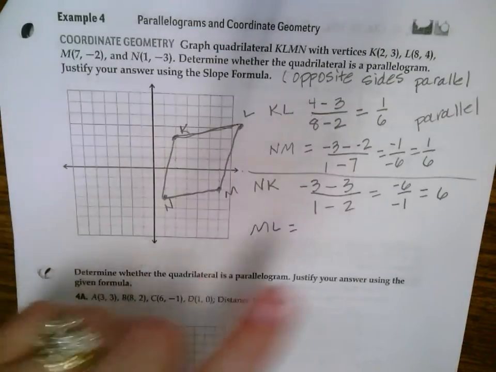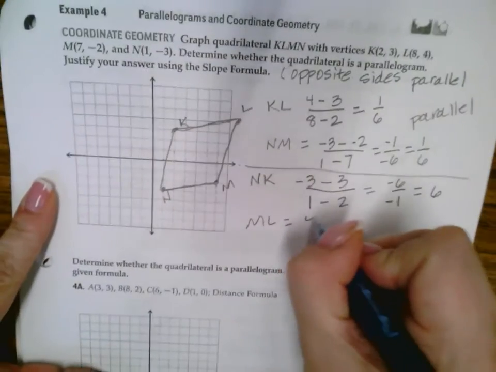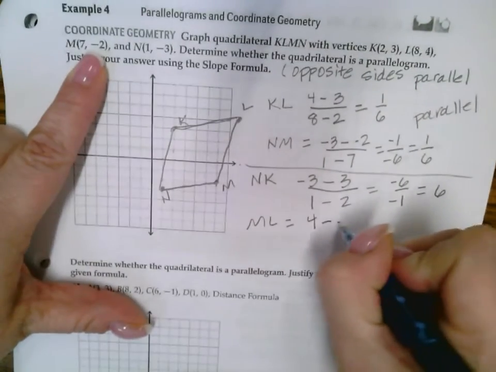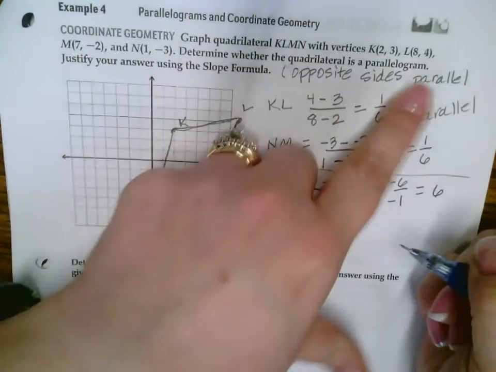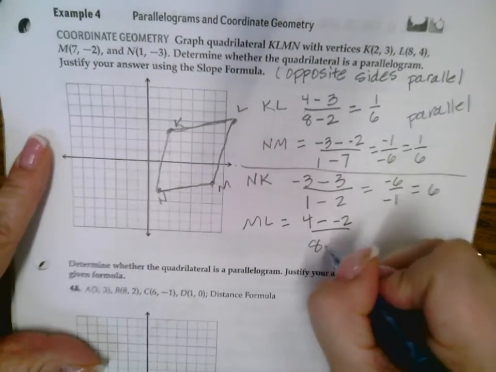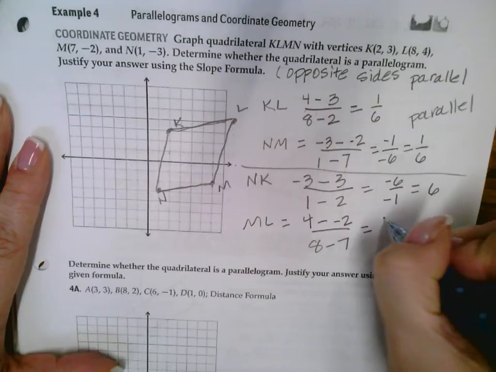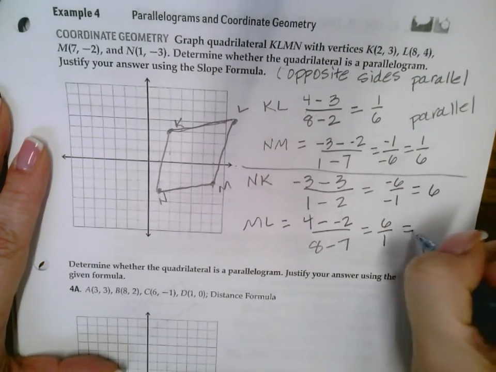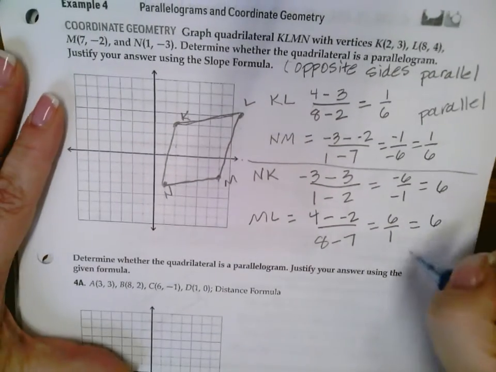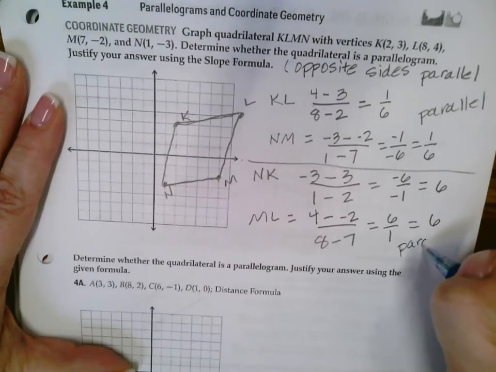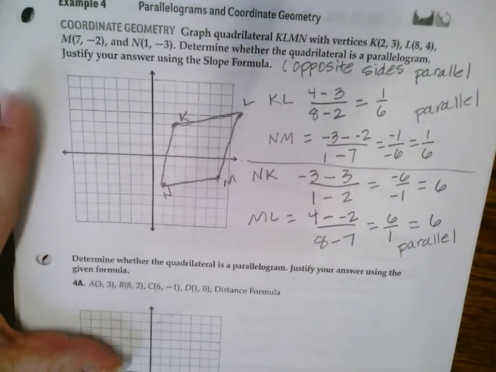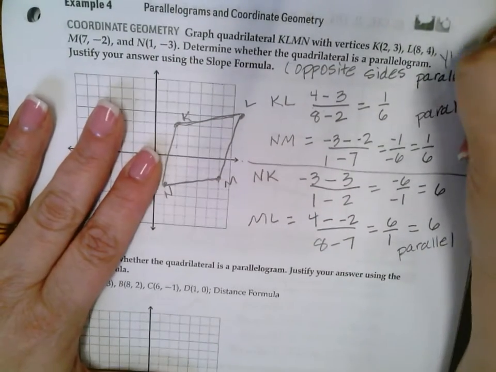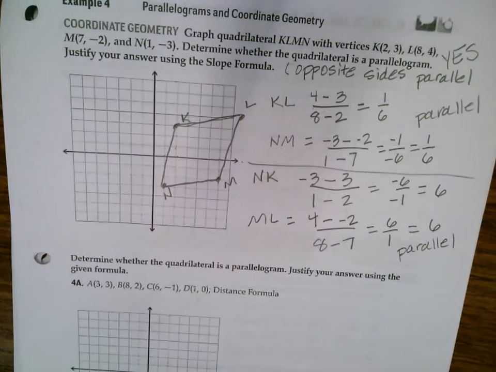And so I'll go 4 minus -2, 8 minus 7, and I'll get 6 over 1 equals 6. And they are also parallel, because they're the same. So is it a parallelogram? Yes, it is. Okay, so that's how you use slope.